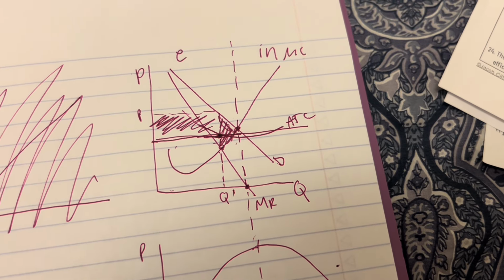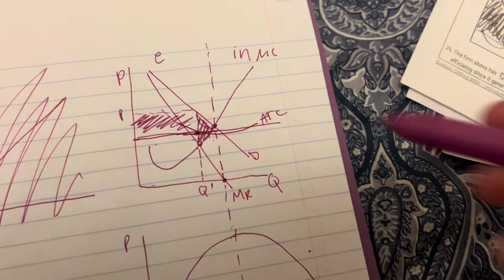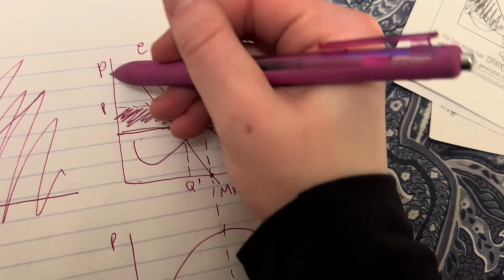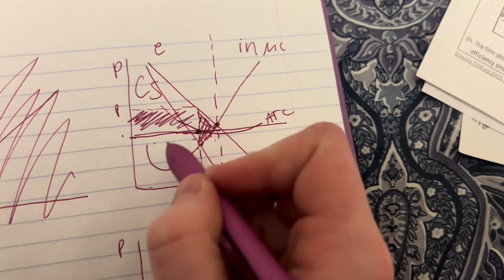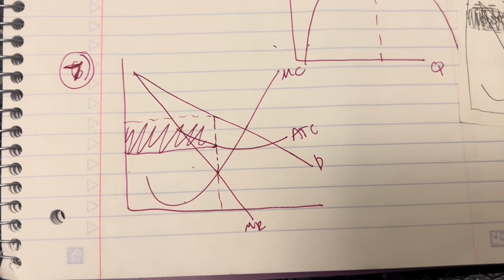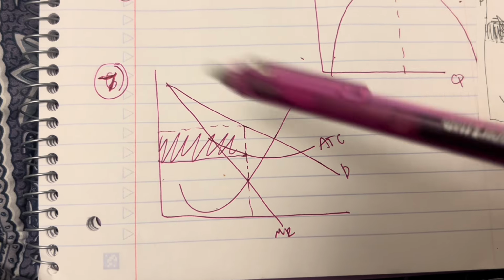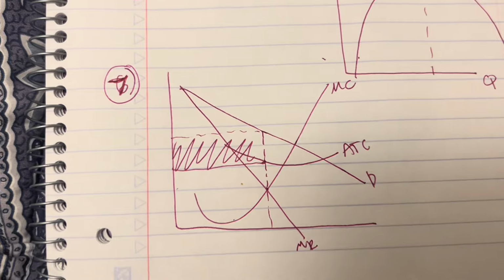Question 6 asks where the customer surplus would be located on the graph. If the price was here, this would be the customer surplus, and if the price was here, it would stretch down. Question 7 asks to put a one-time lump sum tax on the monopoly and show what will happen to the economic profits.